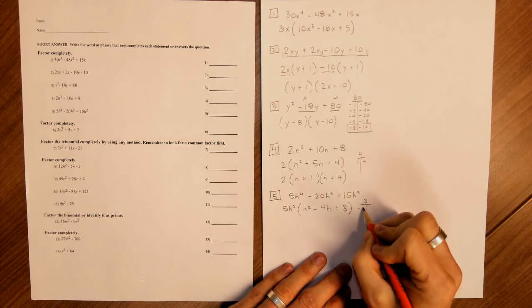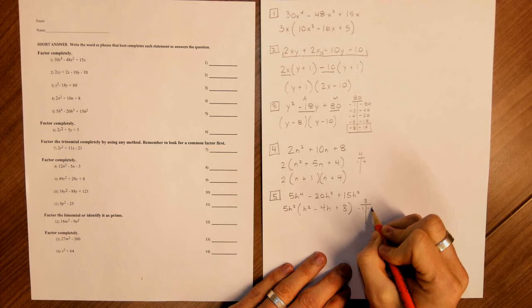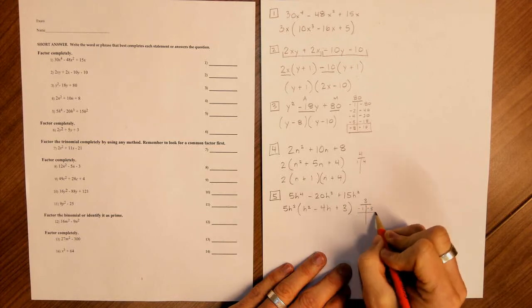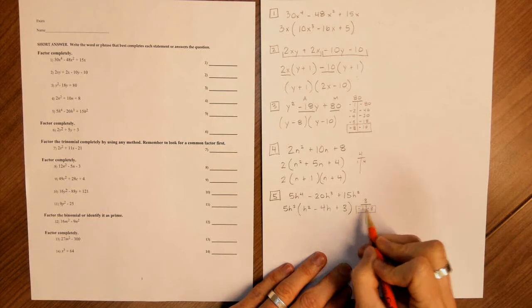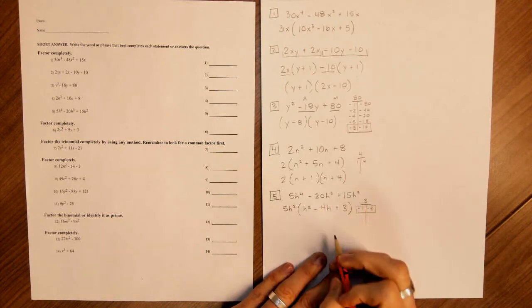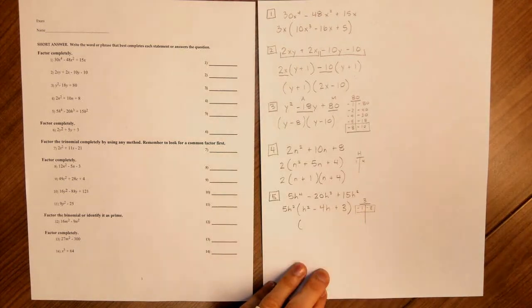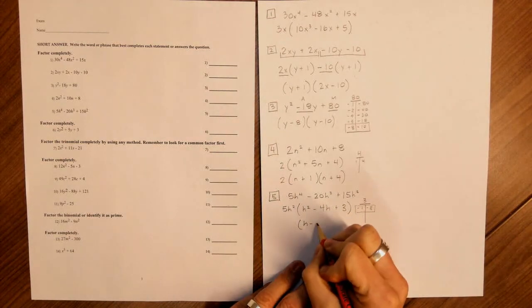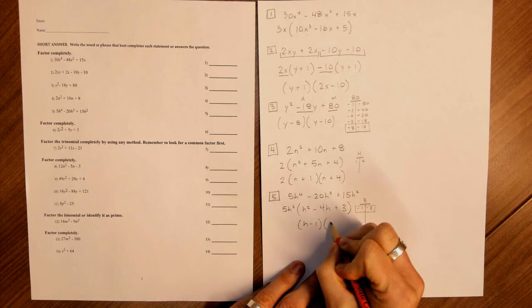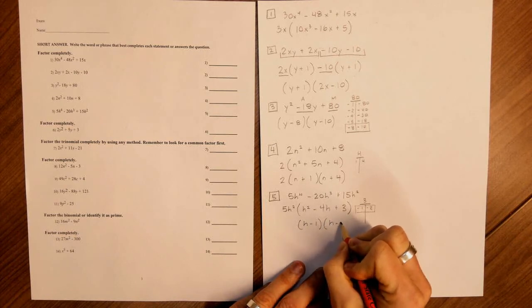We're going to need a negative on both of our things, and we found it already again. Negative 3 and a negative 1 multiply to give you a positive 3, and they add together to give you a negative 4. So this is going to split into h minus 1 and h minus 3.